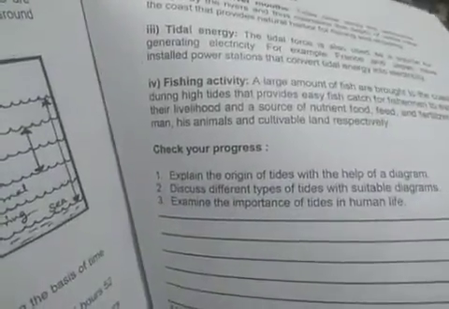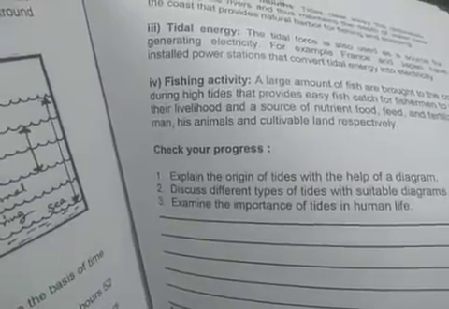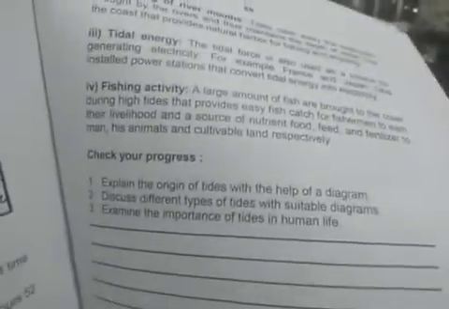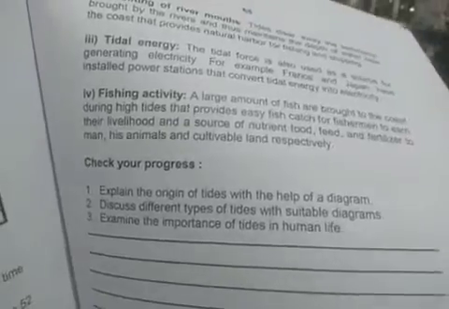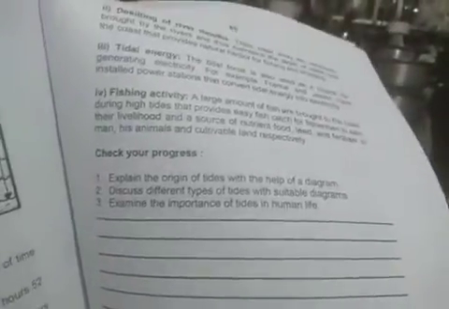Fourth, fishing activity. A large amount of fish are brought to the coast during high tides that provides easy fish catch for fishermen to earn their livelihood and a source of nutritious food, feed and fertilizer to man, his animals and cultivable land respectively.